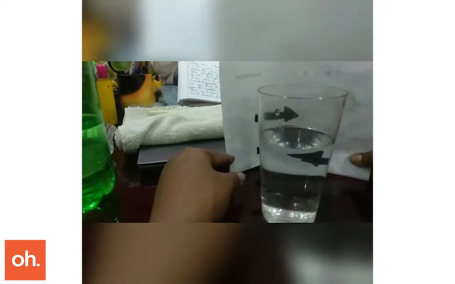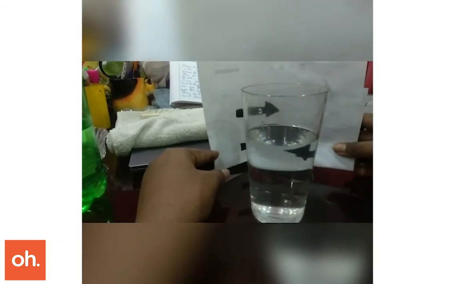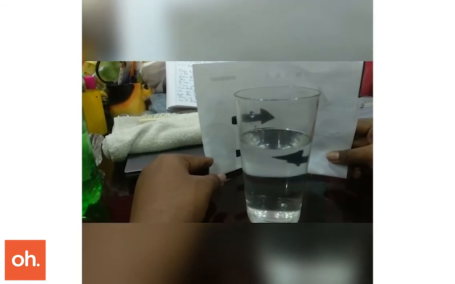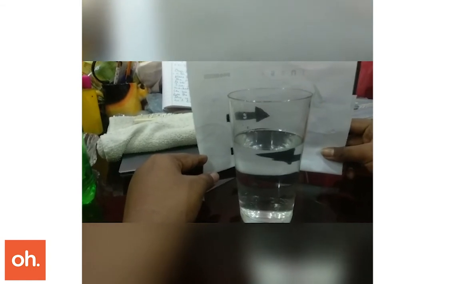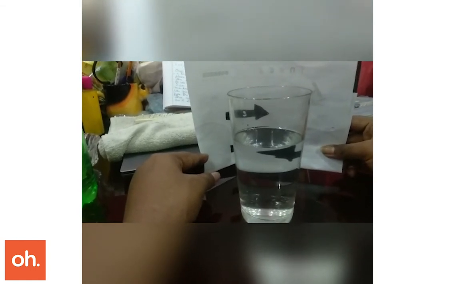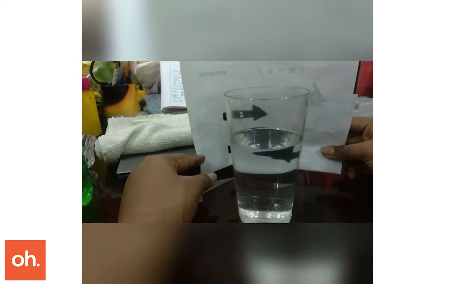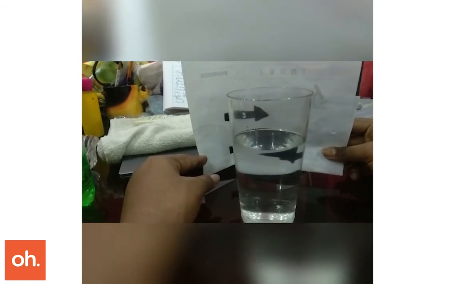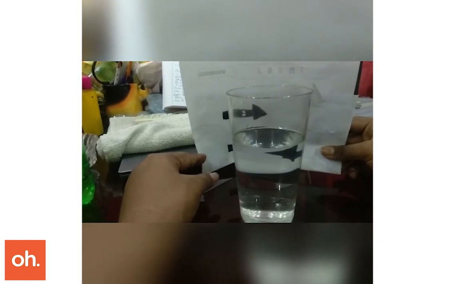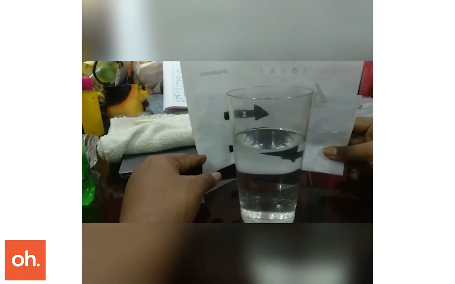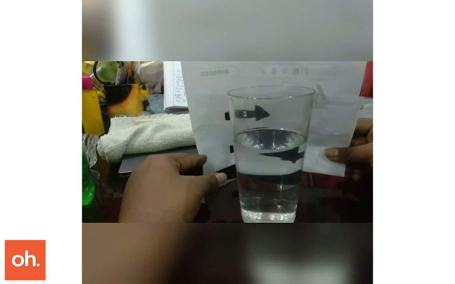So what are you noticing? I am noticing over here is that the bottom arrow has shifted its position and it has changed its direction. This is because of the refraction of the ray of the image from denser to rarer.